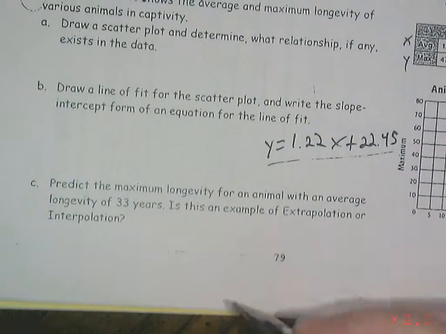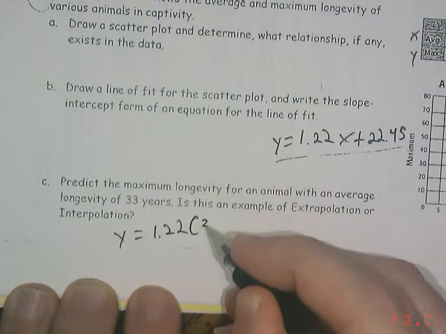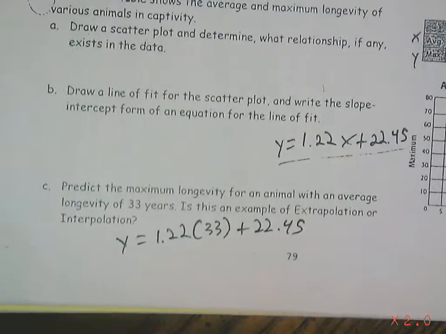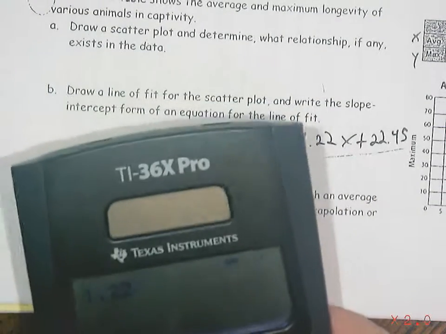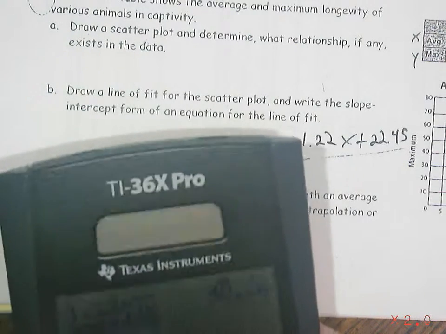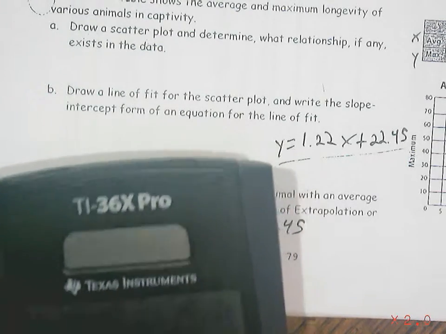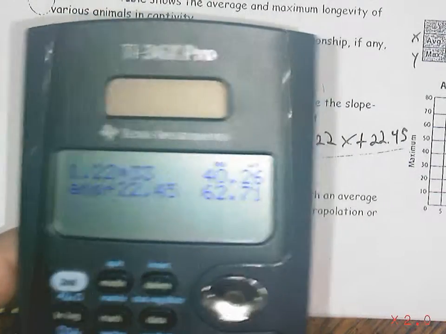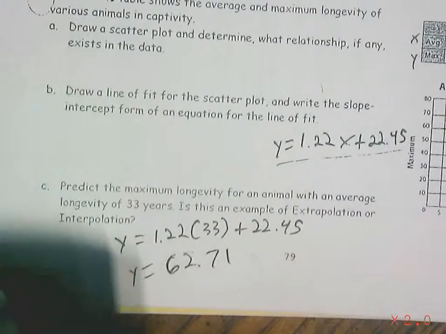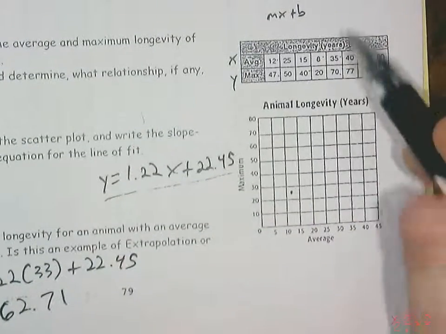So it wants me to replace this x with 33 and figure out what the maximum longevity would be. So if I replace that x with 33, I'd have y equals 1.22 times 33 plus 22.45. Okay, so again on my calculator, 1.22 times 33 plus 22.45. Longevity would be 62.71.